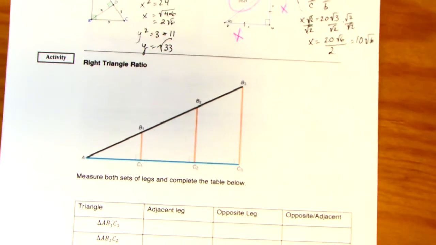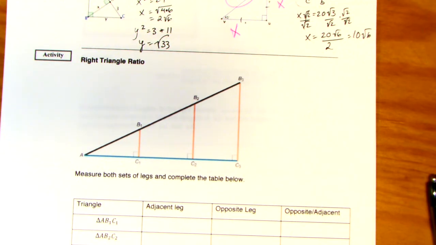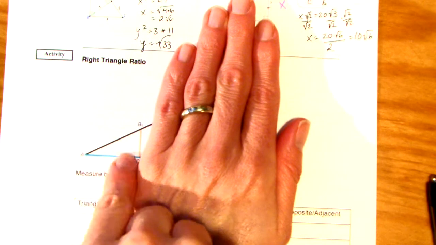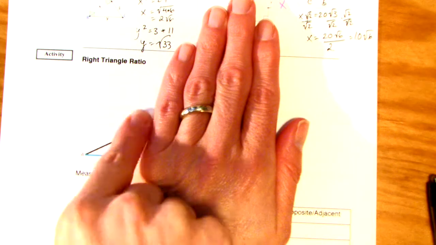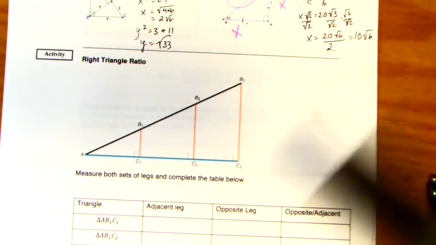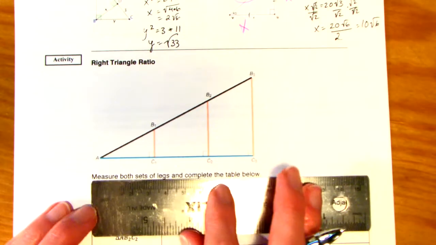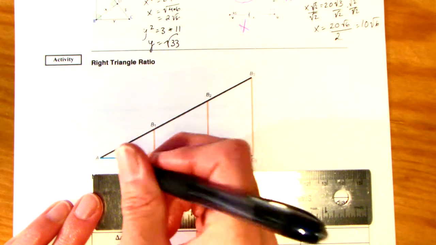Here's our fun stuff. The right triangle ratio. Okay, so just a little activity just to show you how this is going to work. Measure both sets of legs. Remember on a right triangle, like if I look at this right triangle, this is a leg, the blue line, and then the orange line. So we're going to measure all of these. And bear with me. I measured them earlier. So this is about 3 centimeters.